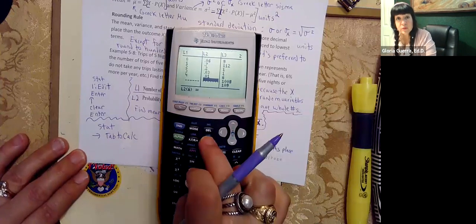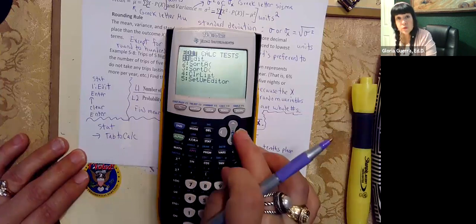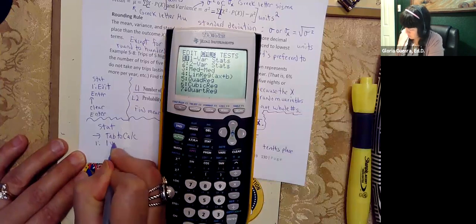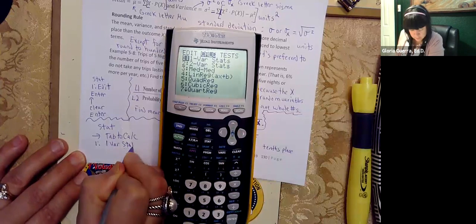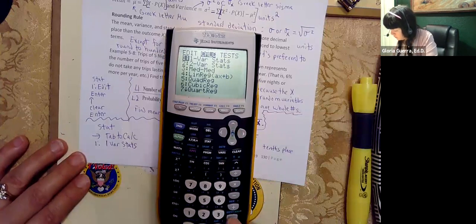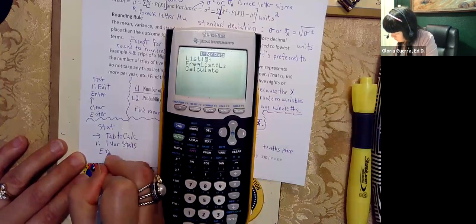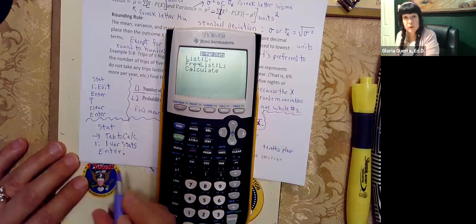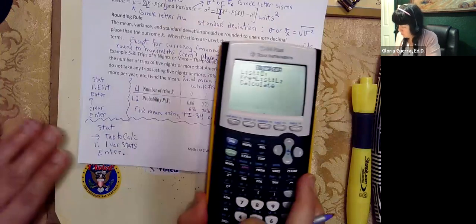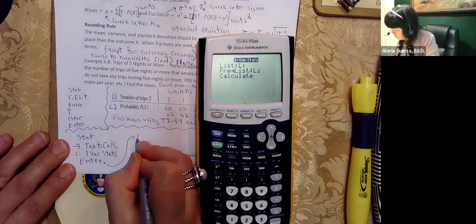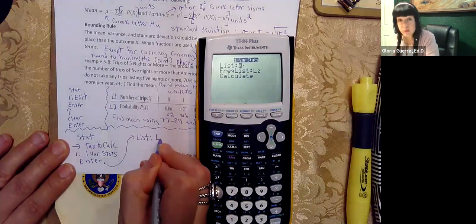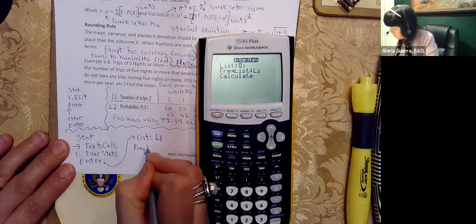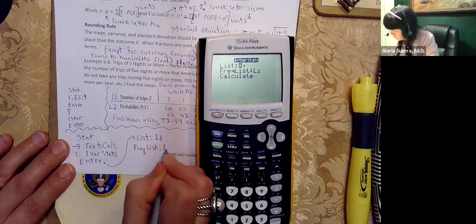So stat, tab to calculate, and then you want one variable stats, then hit enter. And then your list is going to be L1, and your frequency list is going to be L2.